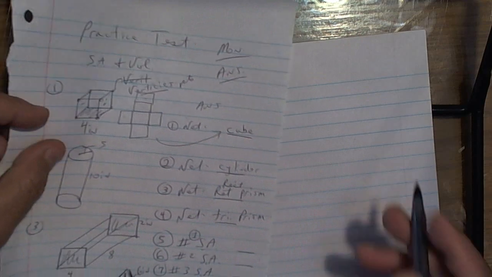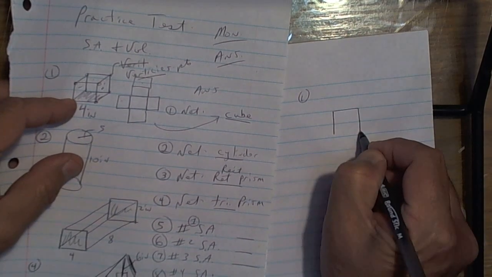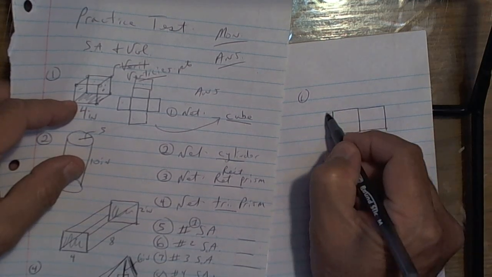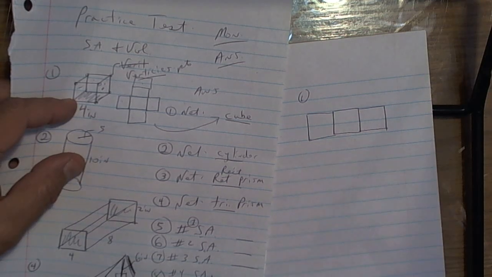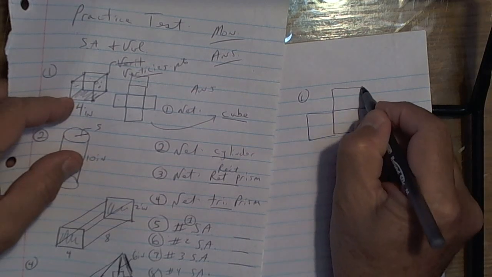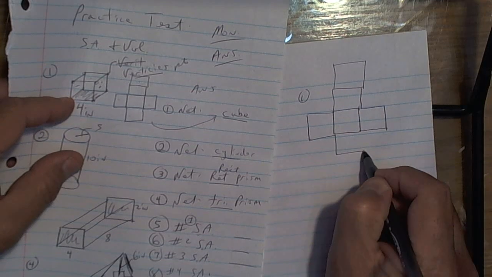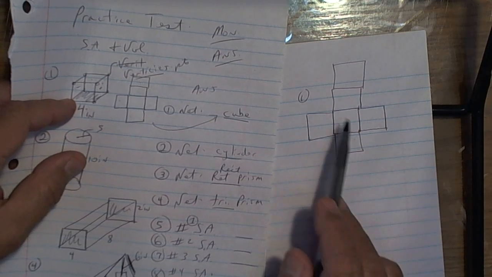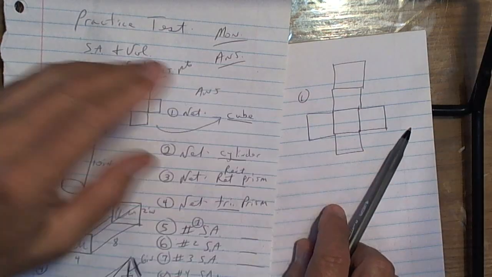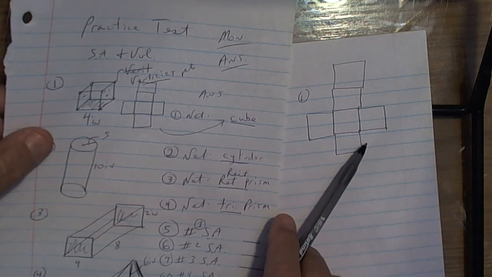Okay, so the net for the cube, number one: a cube is going to be a square, and then another square, and then another square. Then you're going to have the top. Well, that's going to be a side, and then the top is up here, and another side here. So you should have 6 of them. 1, 2, 3, 4, 5, 6. This is going to be your top. It's going to fold through. Okay, so that's your first one. Okay, 6. A cube has 6 sides.